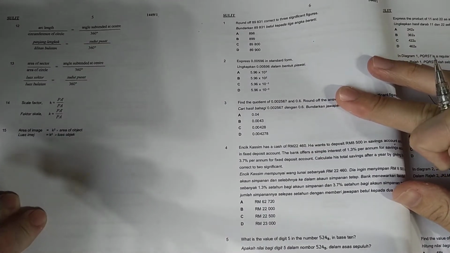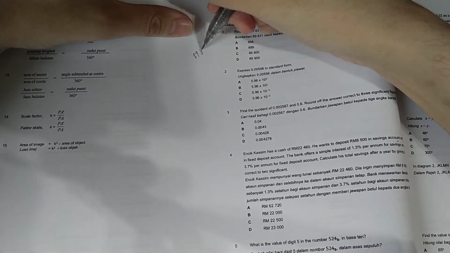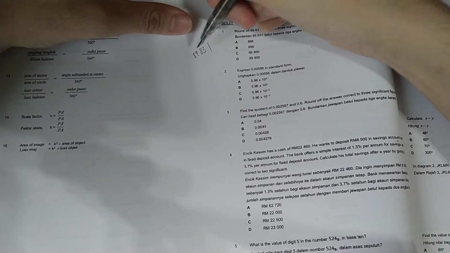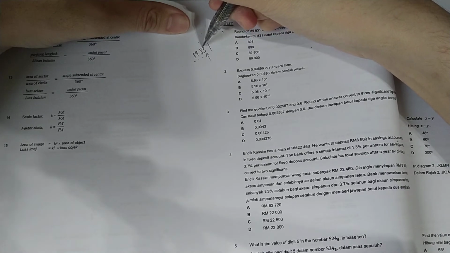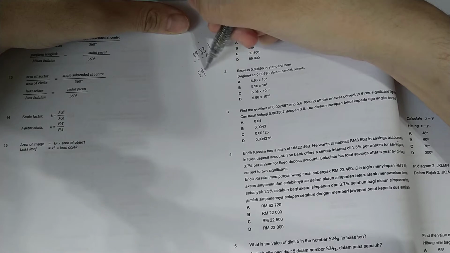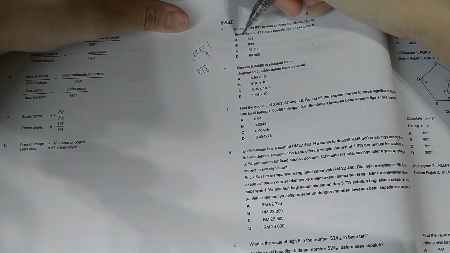Okay, this is the formula, right? So this is where the question is. Number 1, let me open it. Round off 89831 correct to 3 significant figures. Oh yo, how? Difficult. 89831, 3 significant figures. 1, 2, 3. Look at the next number, 3. So you don't have to add 1. So it's just 898. But don't tell me the answer is A, please, okay?